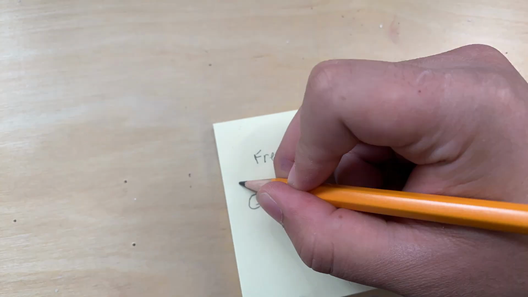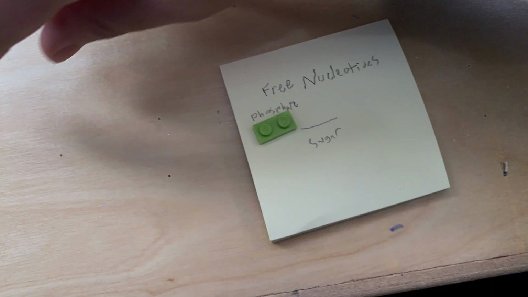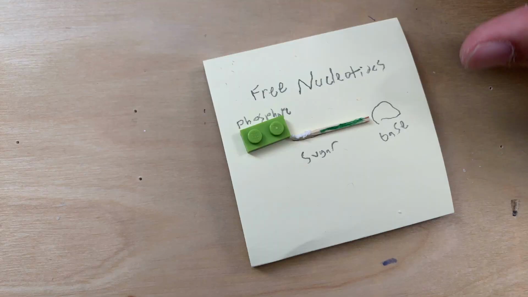Free nucleotides. Nucleotides are the building blocks of the DNA strand. They have a sugar, phosphate, and a base.